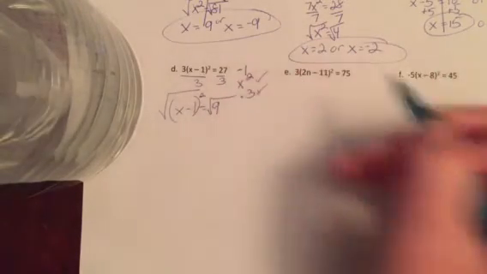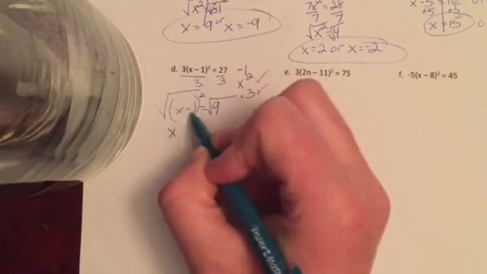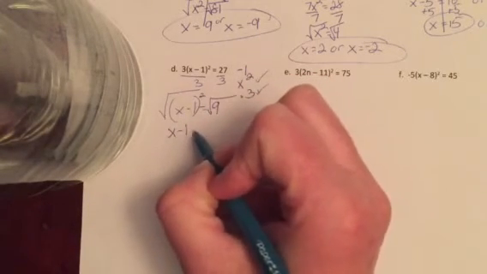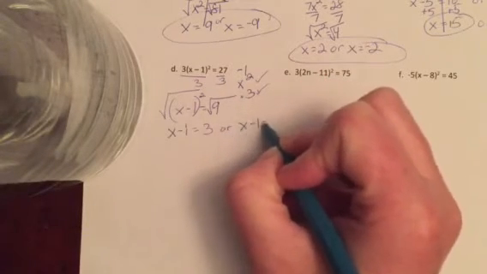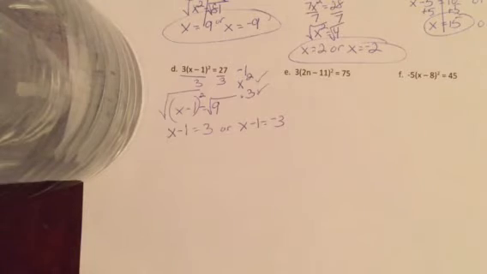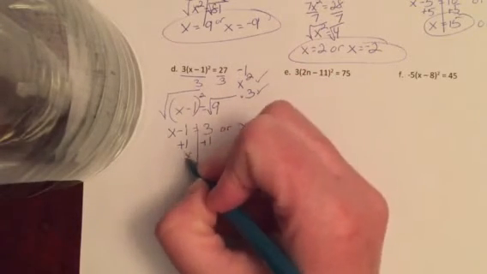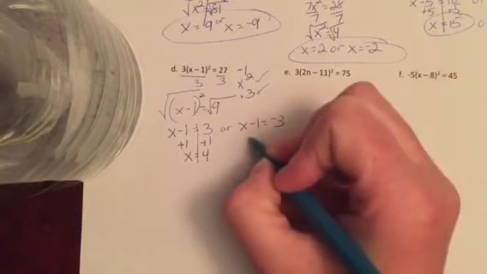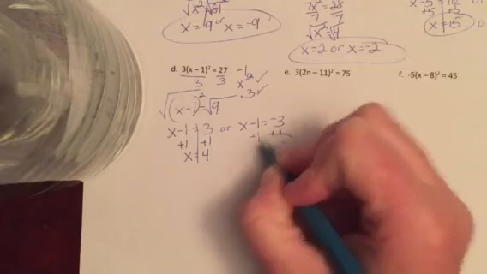Again, anytime you square root it, that's where it breaks into two problems. The square root of x minus 1 squared is just x minus 1. Square root of 9 is 3, but it could also be negative 3. So I write them both, and then I do my train tracks to solve. Plus 1, x equals 4. Add 1 here, x equals negative 2.